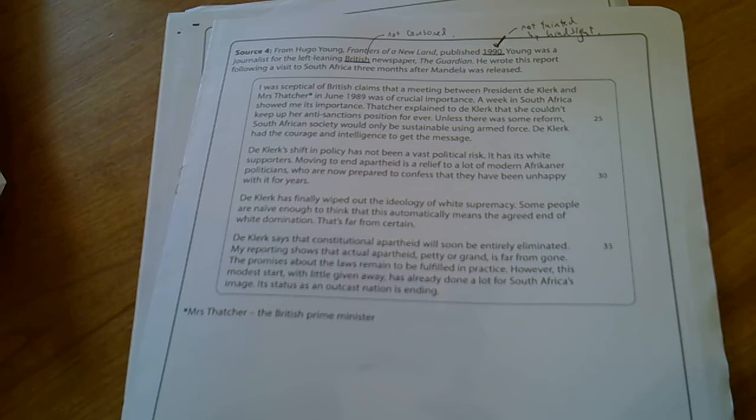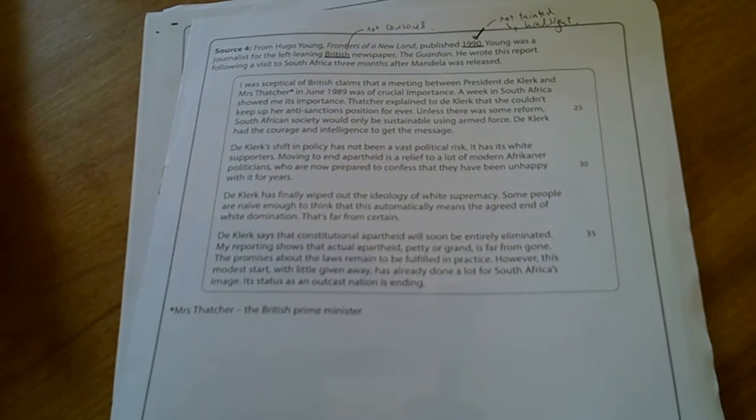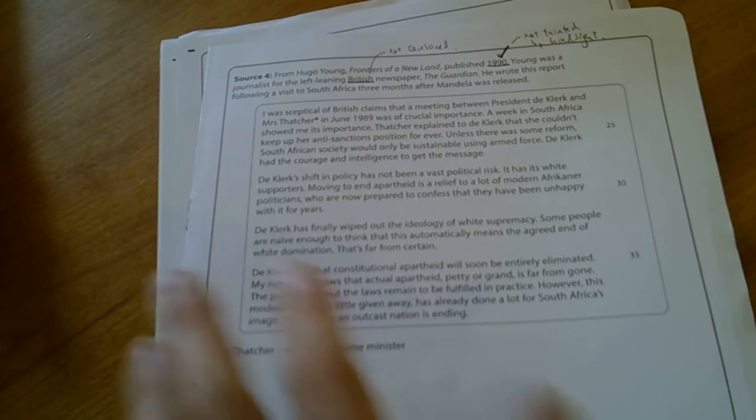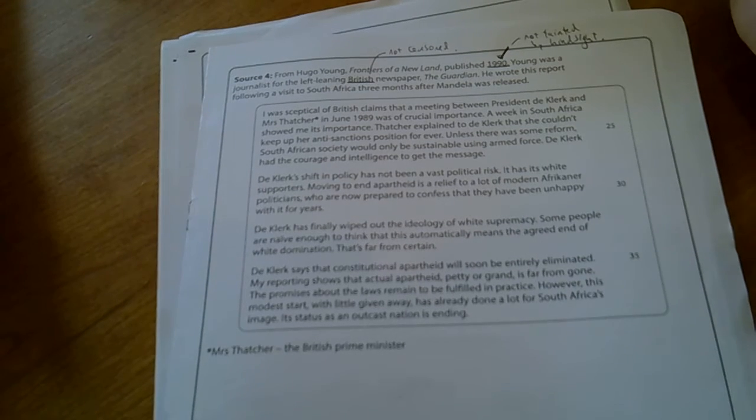So we can deduce already that its left-leaning newspaper is probably going to be hostile to apartheid. It's probably going to be sympathetic to the anti-apartheid forces. None of that necessarily at this point tells us anything about what it's going to say about de Klerk's significance, but it may be a little bit wary of him as the leader of the National Party in a still apartheid state.